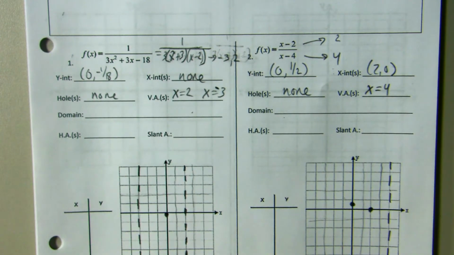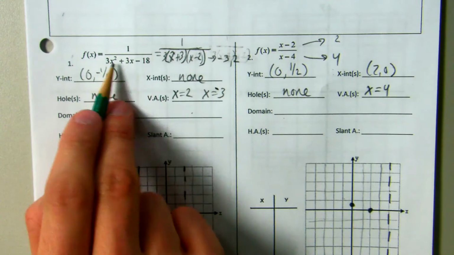It's like you're plugging in any point, like you're making a table, which we need to do a little bit of. But you're specifically plugging in 0 because that's where the y-intercept is going to occur. Very, very easy to compute. Notice I didn't even have to write anything down. I can do that in my head.